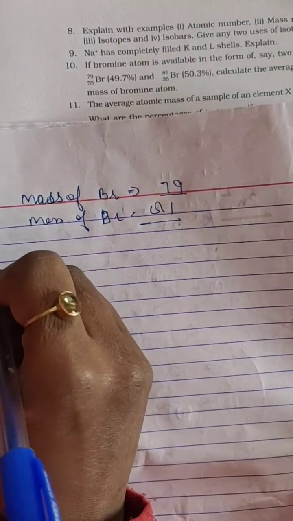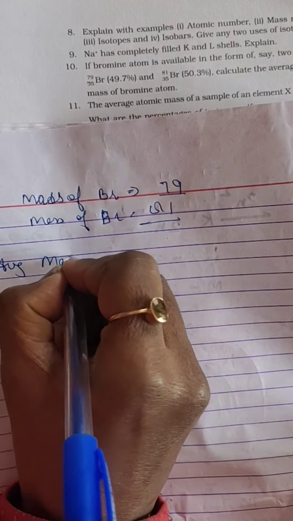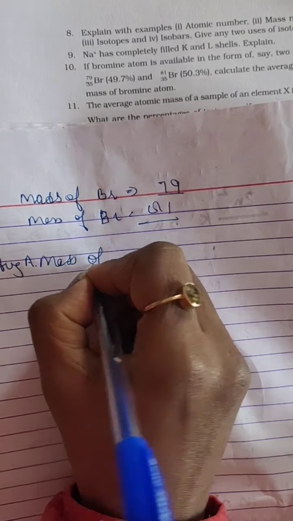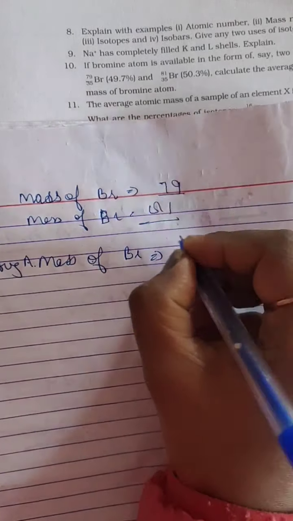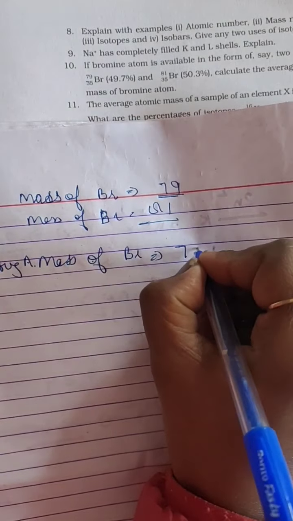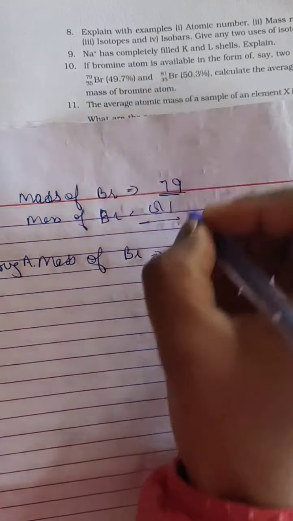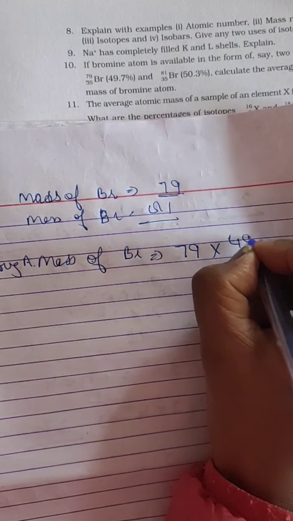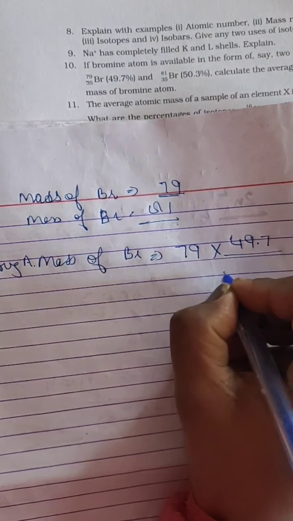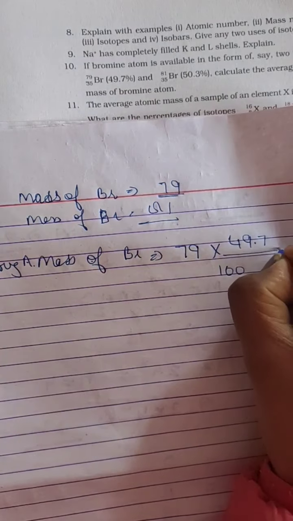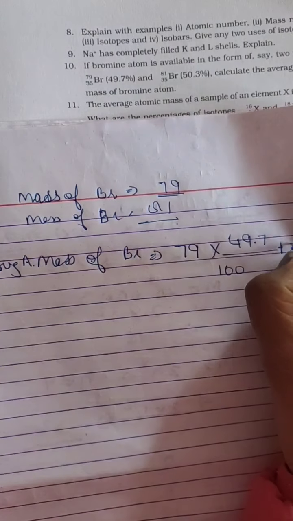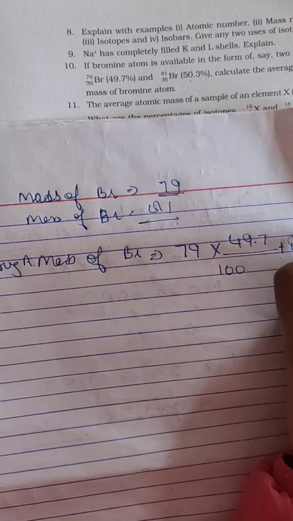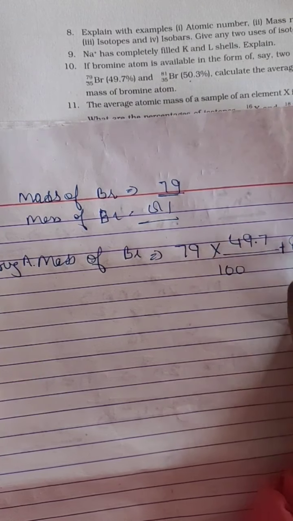So the average atomic mass of bromine will be 79 into 49.7 upon 100, plus 81 into 50.3 upon 100.